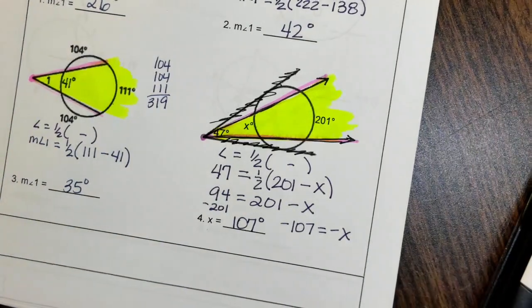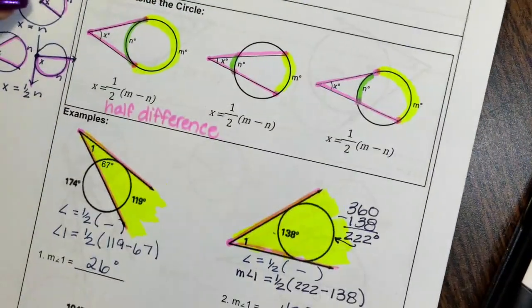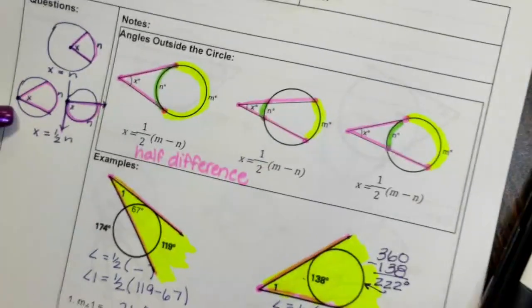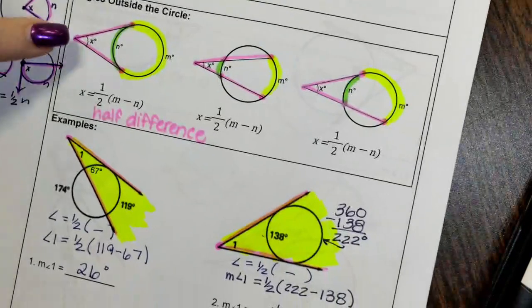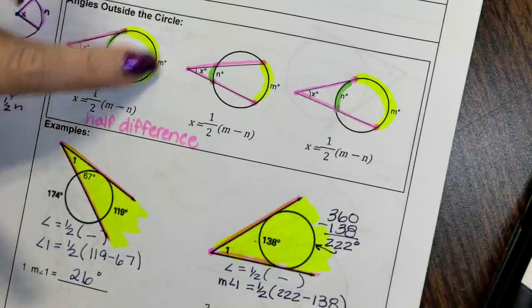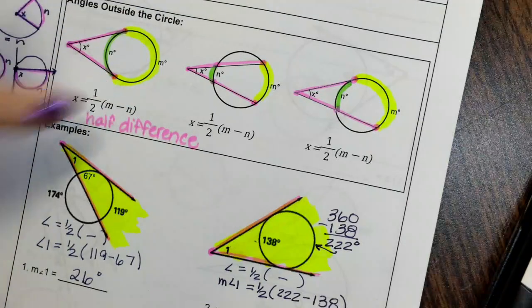When the vertex is in the center, the angle is equal to the arc. When the vertex is on the circle, the angle is half of the arc. And when the vertex is outside, because it intercepts two arcs, a near and a far arc, it is half of the difference.